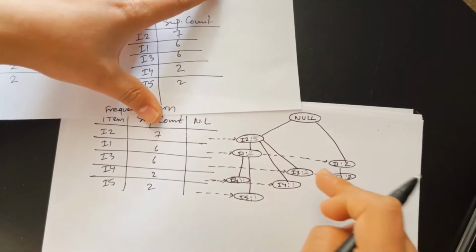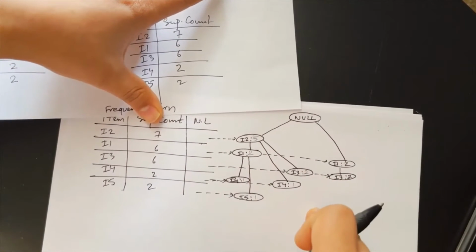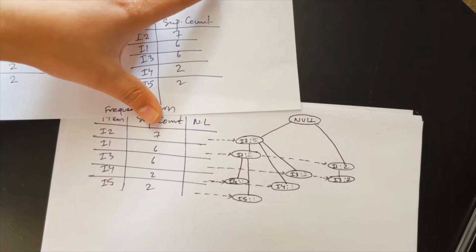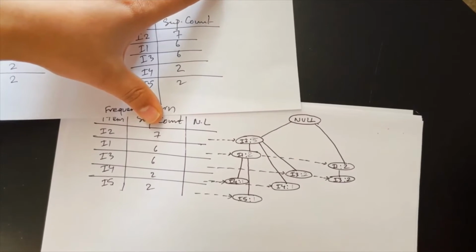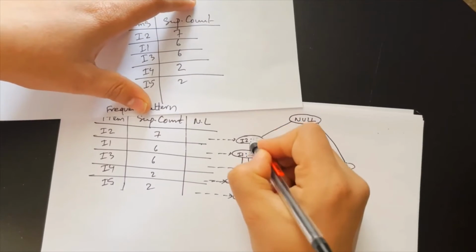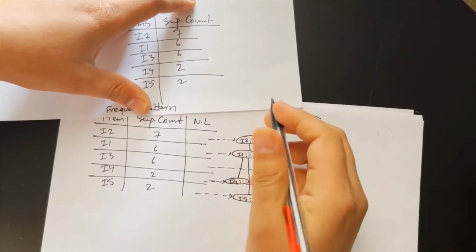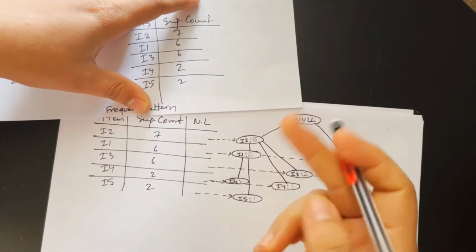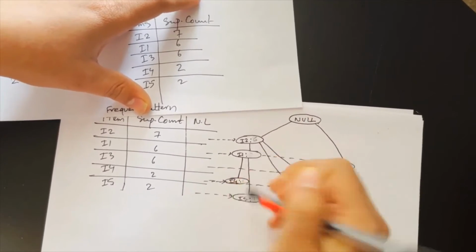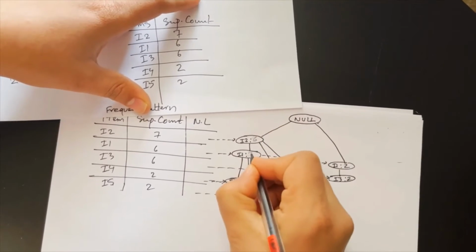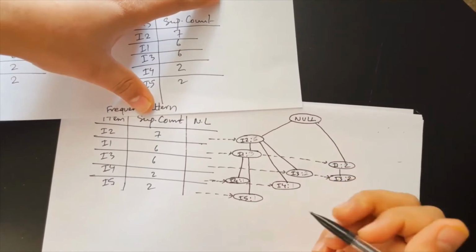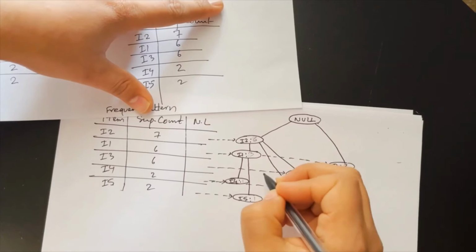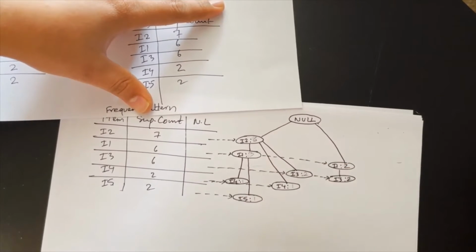Now another one is I2, I1, I3, I5. It has to go down. That means I2, the frequency will increase to 6, and then I1, the frequency will increase to 3. I3, we don't have any I3, so we have to make another I3 in between here.